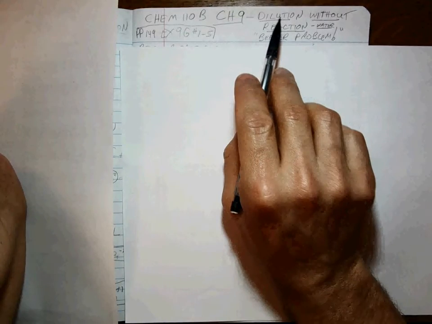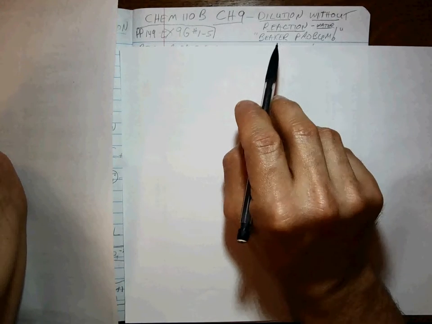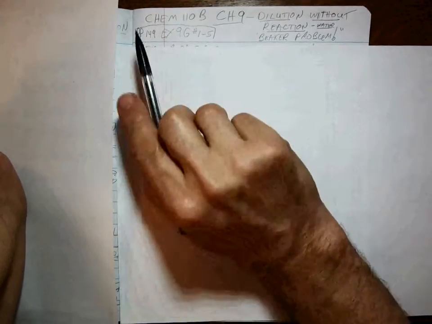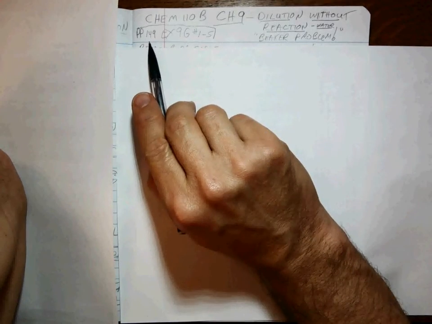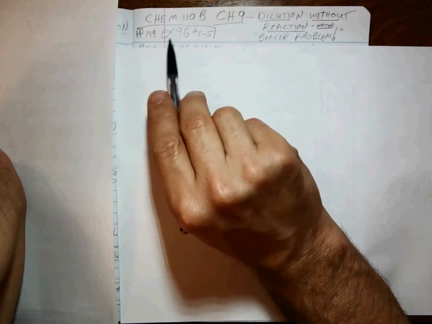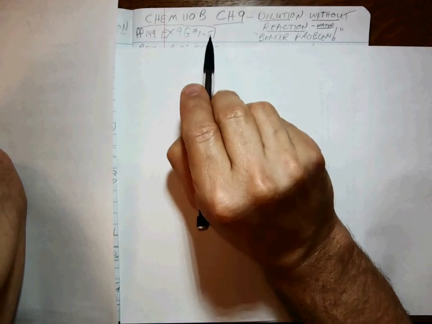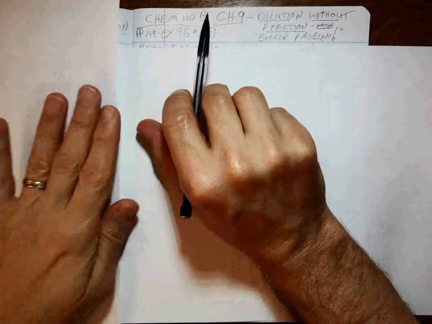This is a dilution without reaction problem with just water. It's one of those beaker problems. It can be found on page 149 for the explanation and example. And these are exercise 9G problems from number 1, 2, 3, 4, and 5, but only those.